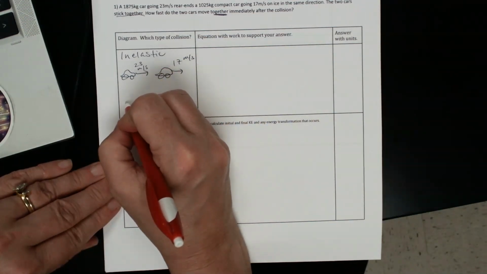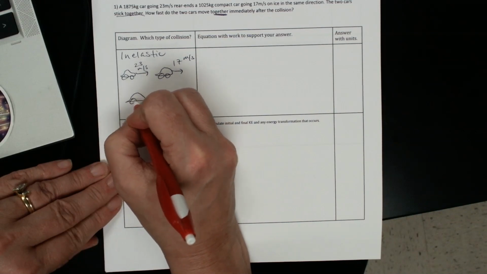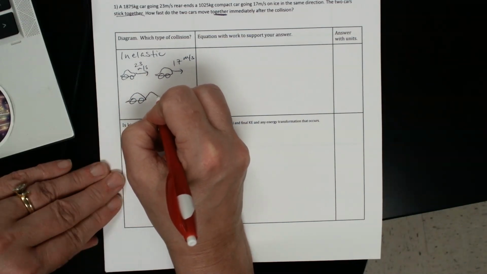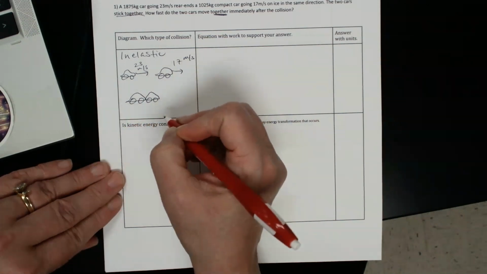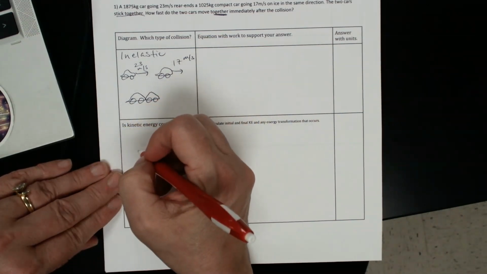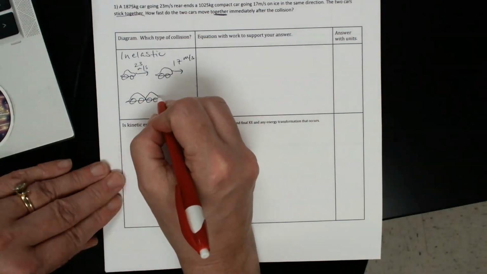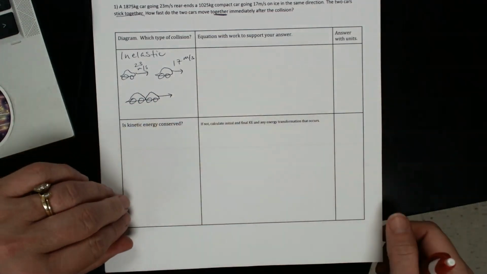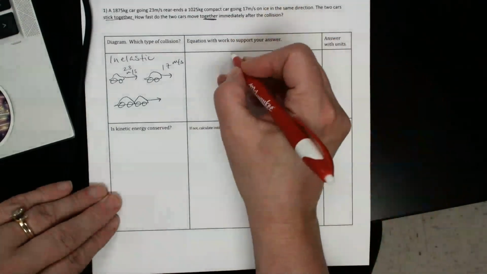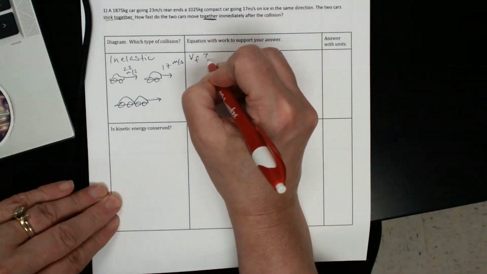And so we end up with our two cars stuck together. These look like mushrooms with wheels, but that's okay. They're stuck together and they're both moving together after the collision. And we want to know how fast they move immediately after the collision. We're looking for our final velocity.